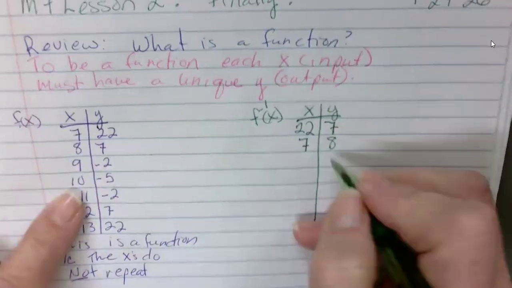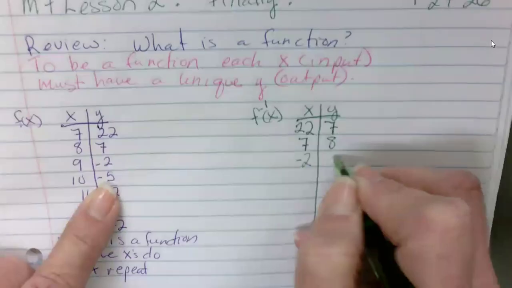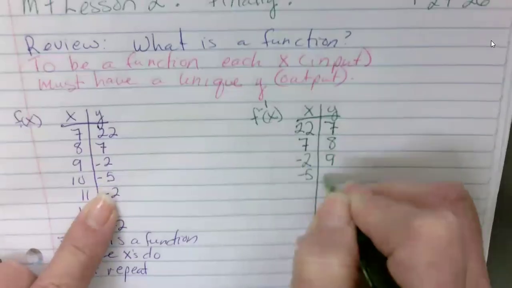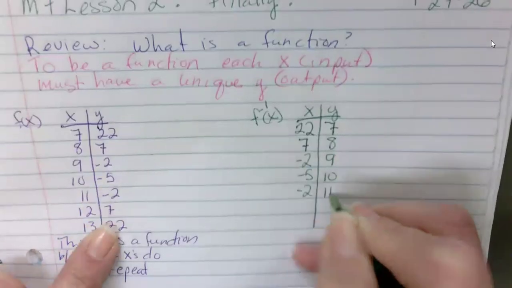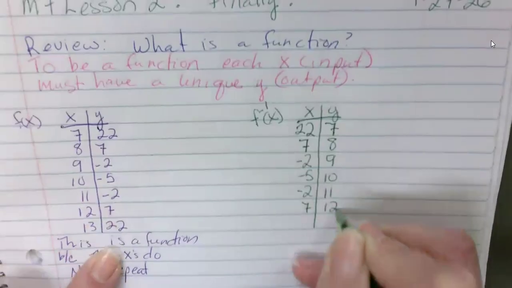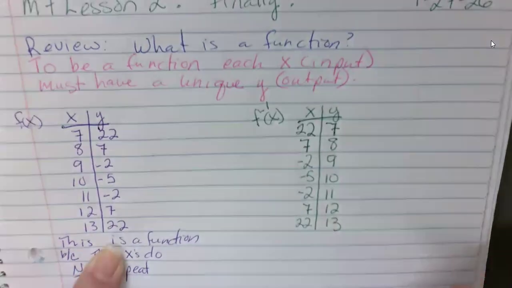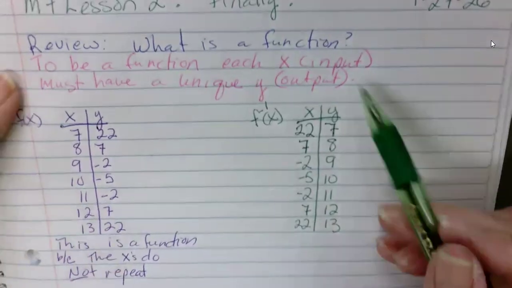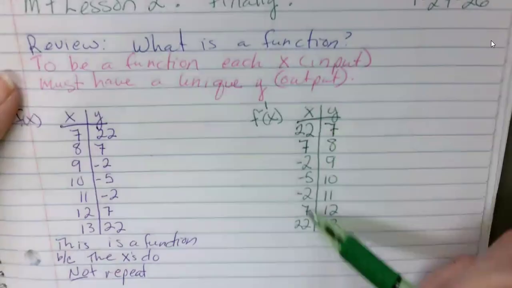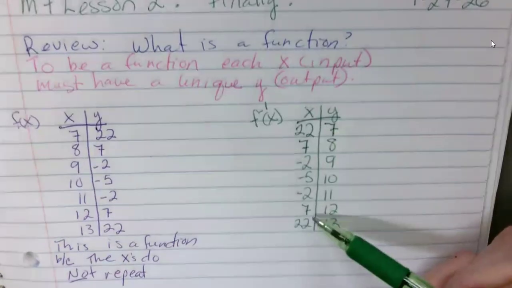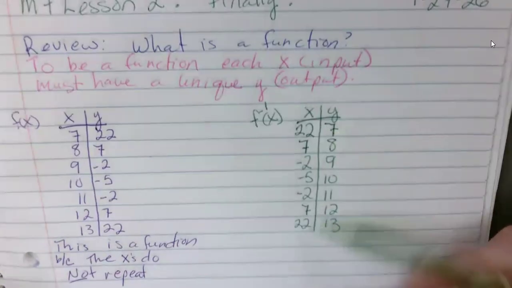Welcome back. You are correct. They would be negative 2 and 9, negative 5 and 10, negative 2 and 11, 7 and 12, 22 and 13. Now have a look at that. Knowing that our rule is to be a function, each x needs to have a unique output, a unique y. Is this a function?